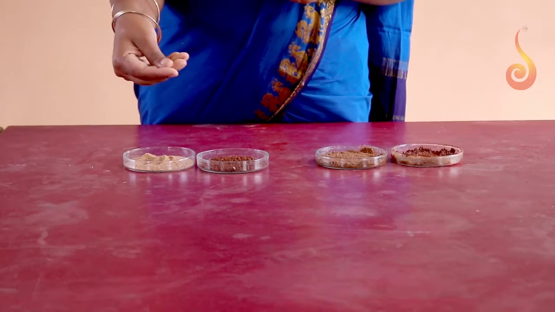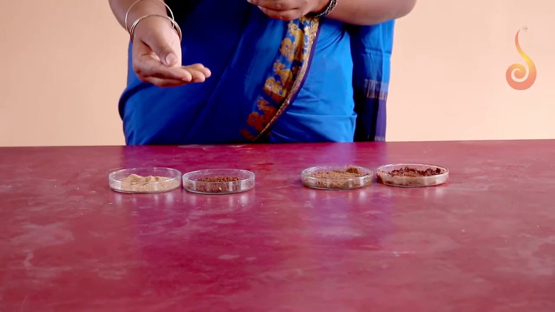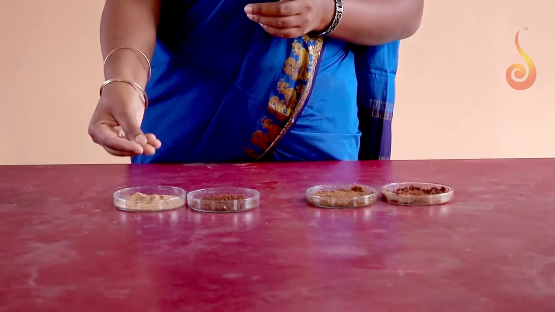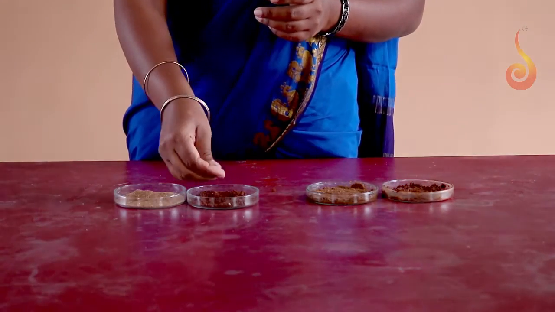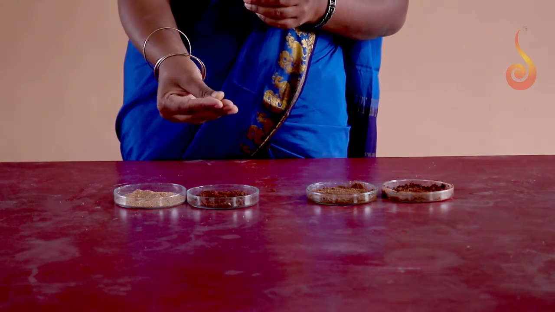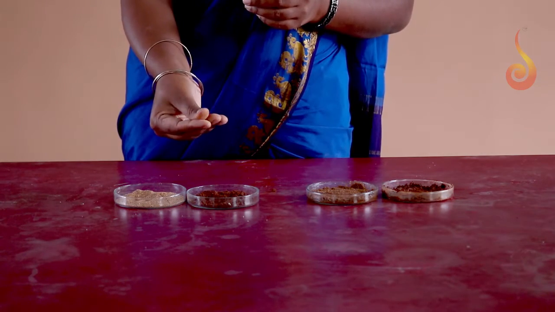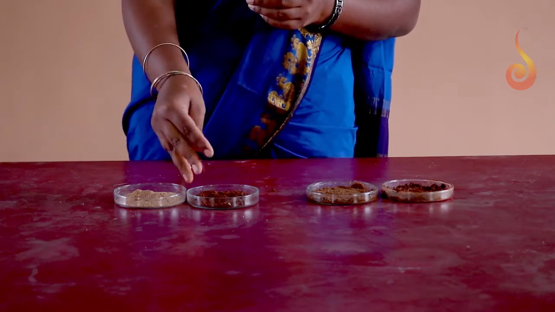Now once we feel it and rub it with our fingers, we will feel the texture of this, which is large. That means it has a higher percentage of sand. And the garden soil is a little bit fine as we keep rubbing it. So it means it has a lower percentage of sand.